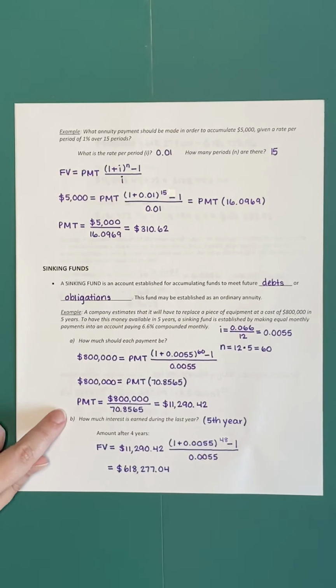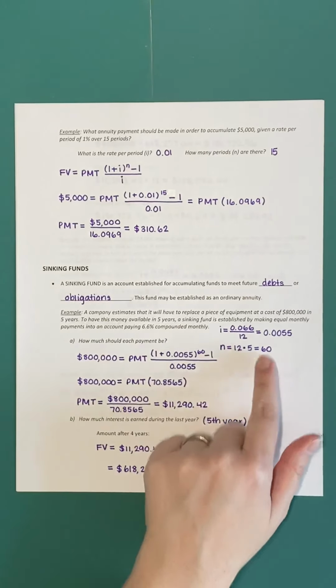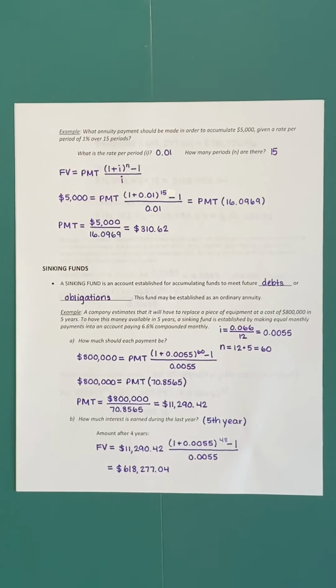And then the question was, how much interest is accrued during the last year? And again, we determined you can't just make this payment 60 times, subtract it from the goal of 800,000 and divide it up over the 5 years. Unfortunately, it's not that simple because we make different amounts of interest each year. Early on, we're making less interest. Near the end, we're making more interest because there's more money in the account.